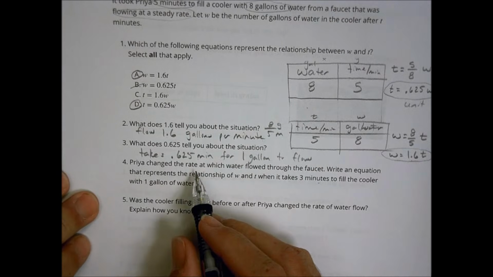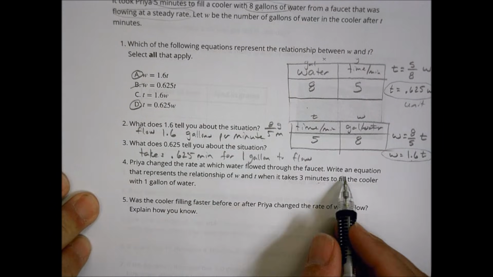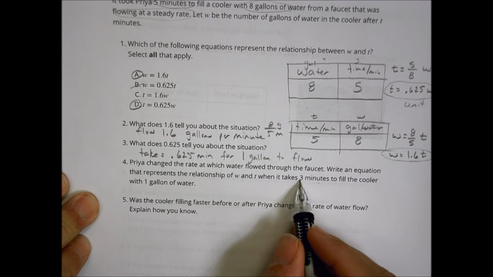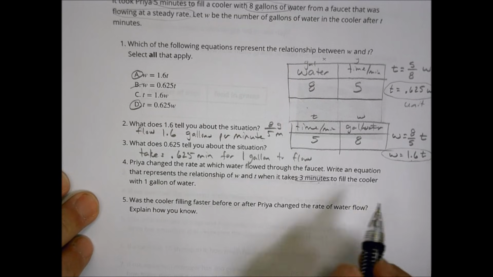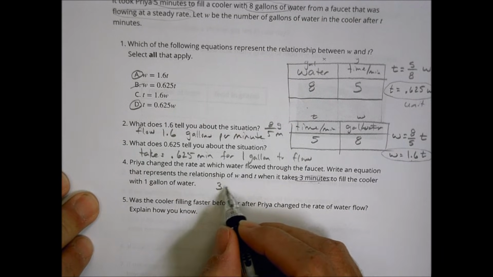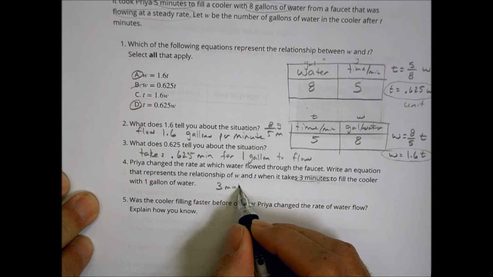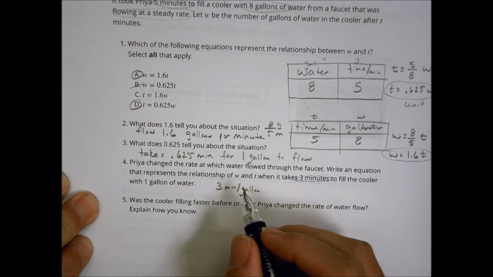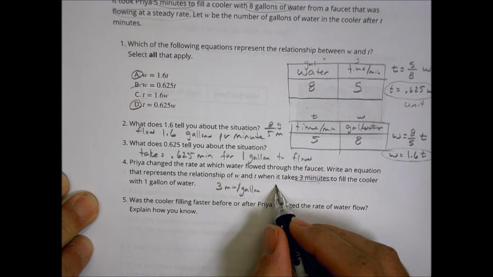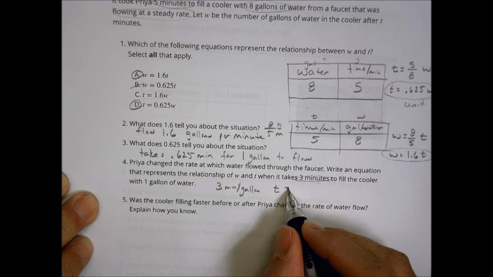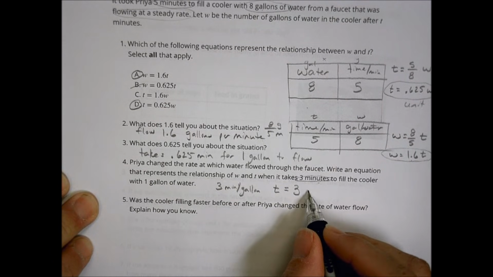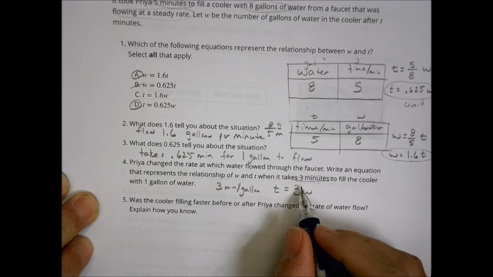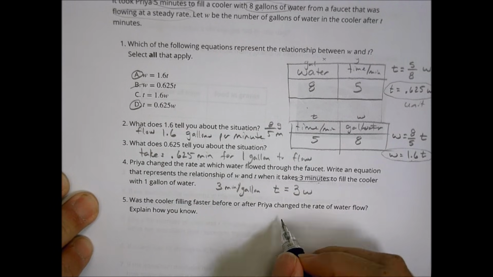Now it says that she changed the rate at which the water flowed through the faucet. Write an equation that represents the relationship of W and T when it takes 3 minutes to fill the cooler with 1 gallon of water. So we're saying it's 3 minutes per gallon, right? 3 minutes per gallon is what she's saying. So we look at our time, and our time is going to be the rate, 3 minutes for every gallon of water. So we're going to use the rate of minutes per gallon of 3 to find out how long that's going to take.